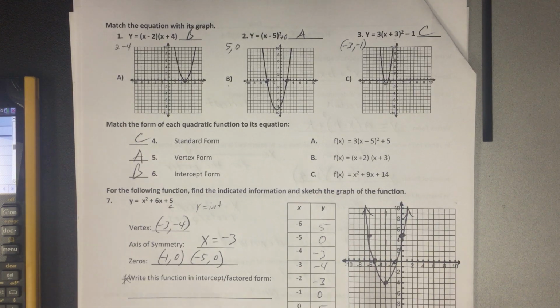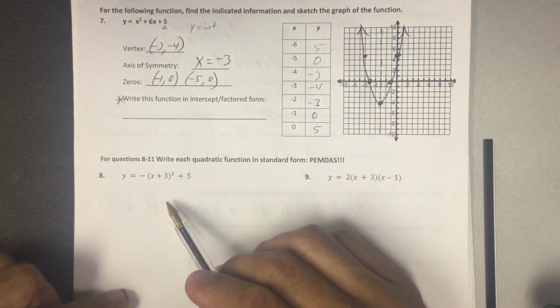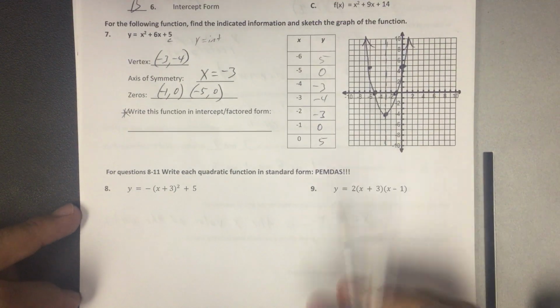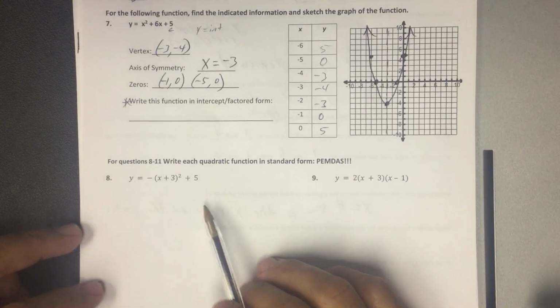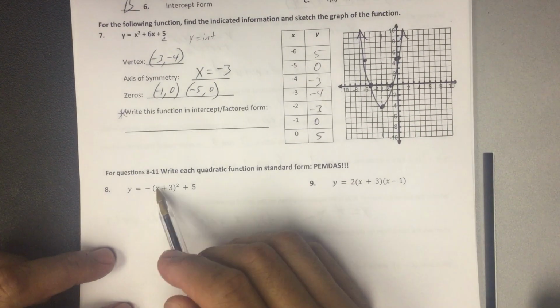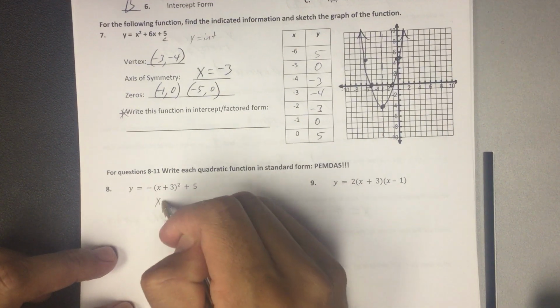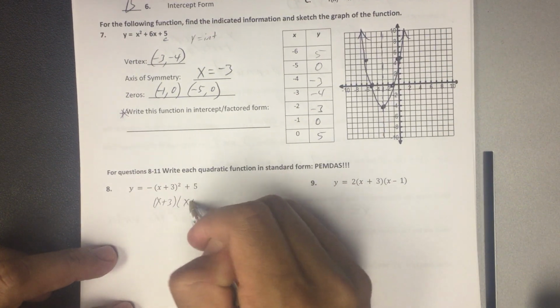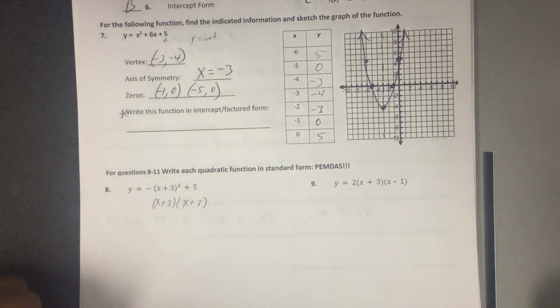When they want you to do this right here, they actually want you to multiply it out. And we talked about that in class, how you guys had not really done a lot of multiplying. The only thing we've worked on is that x plus 3 squared is x plus 3 times x plus 3, right?